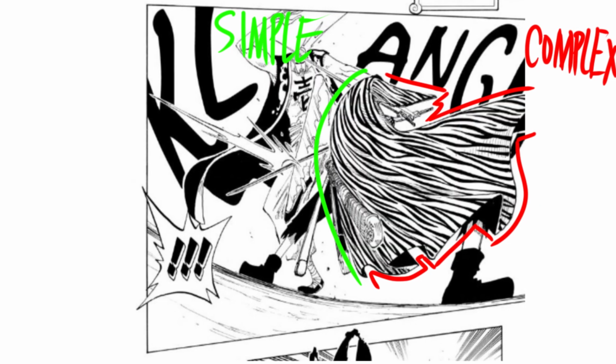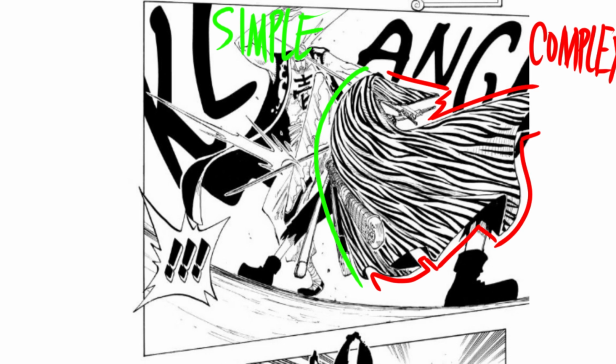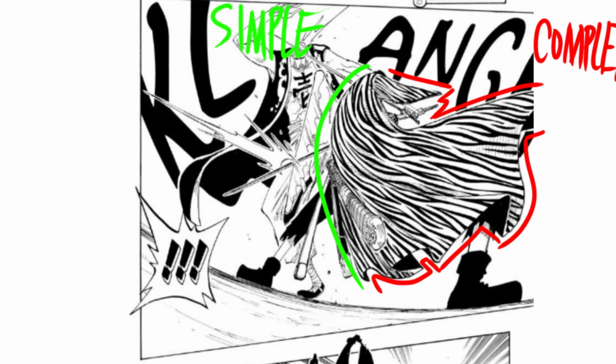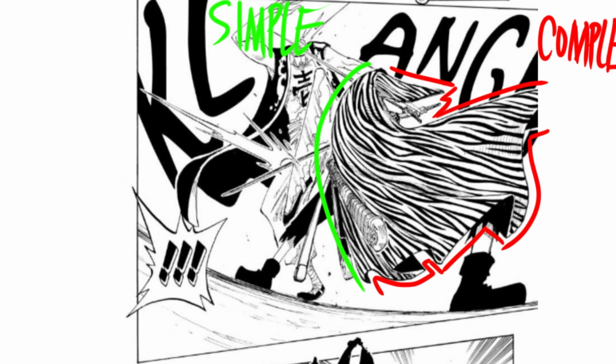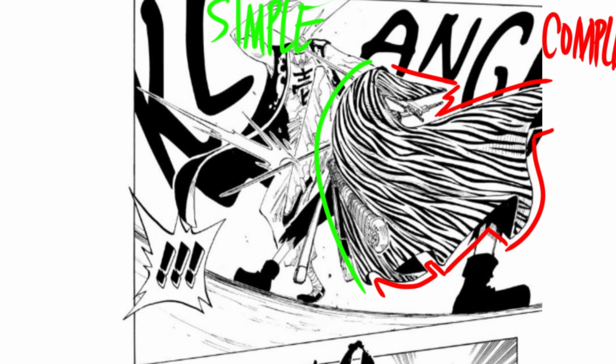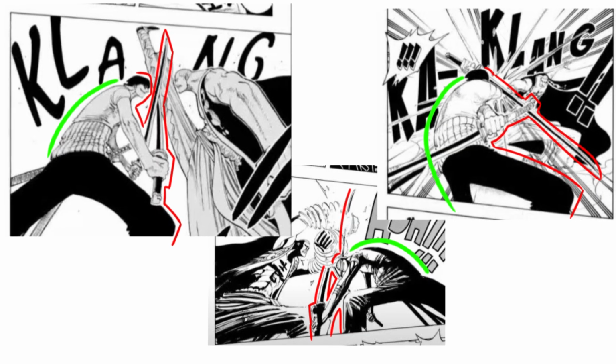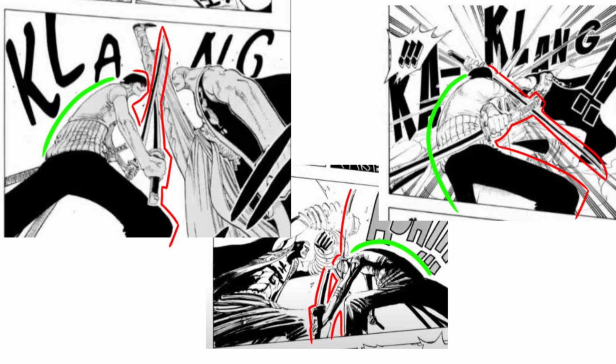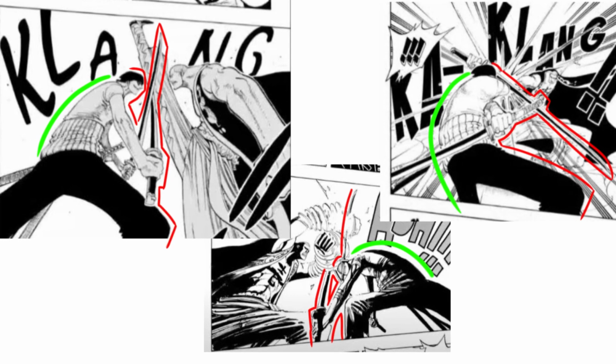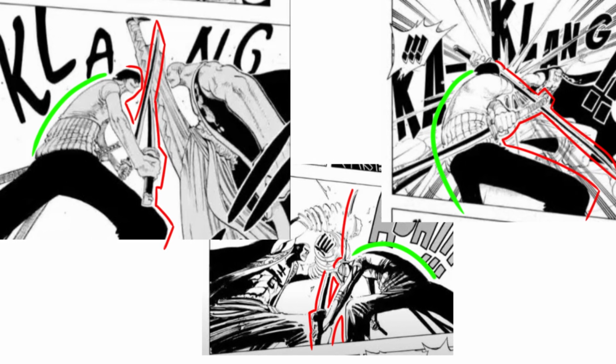Zoro's encounter with Mr. One is another good example. On the left, there is a C curve for Zoro's robe. On the right, there are jagged lines showing the ends of his robe. When he's clashing with Mr. One in a different panel, his back is mostly just a simple curve, while his front side has arms and blades. The same can be said for the other panels.